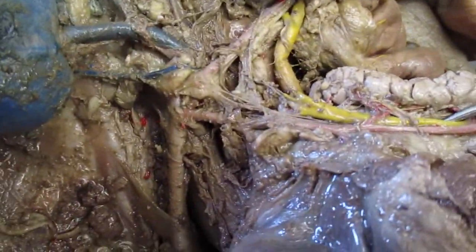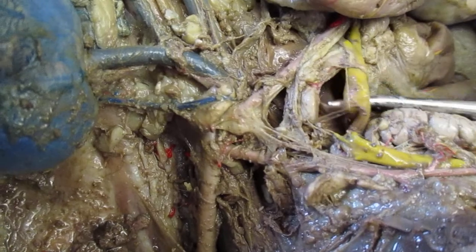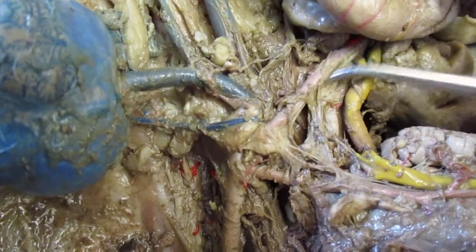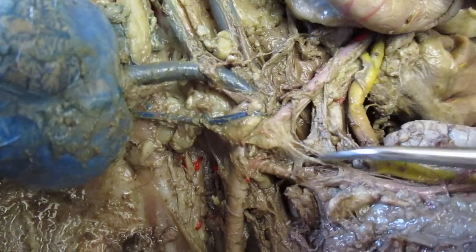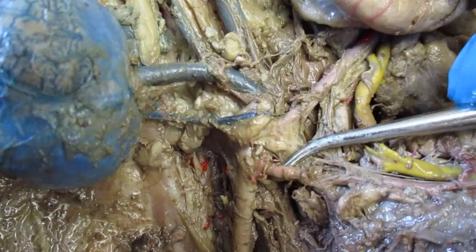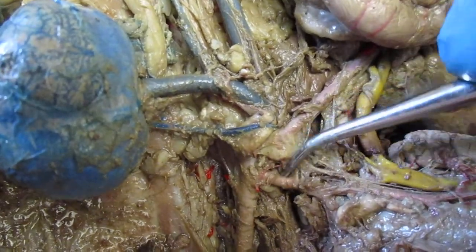So anyway, we have the gastrosplenic artery. Yellow would be the gastrosplenic vein. Superior mesenteric vein here. Superior mesenteric artery. Celiac trunk again. Sorry. We'll just start all over. Celiac trunk.